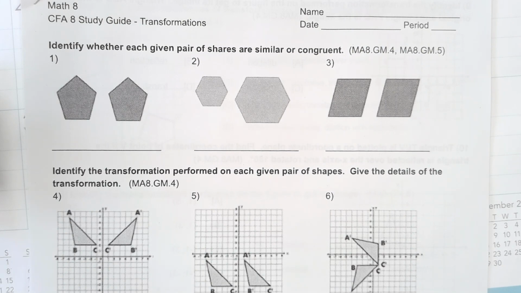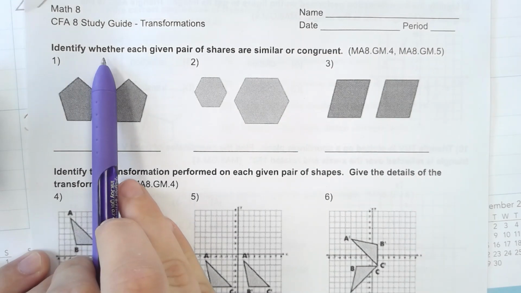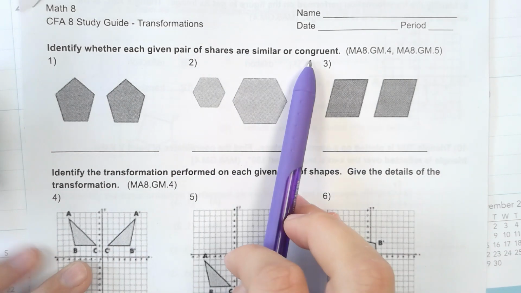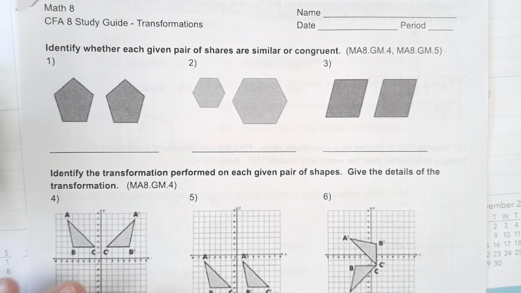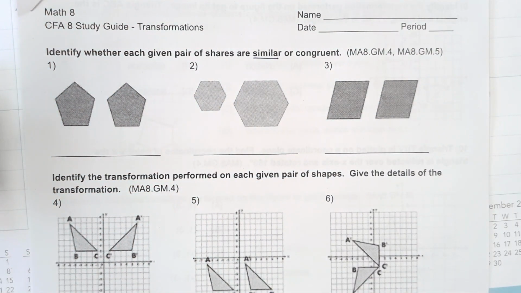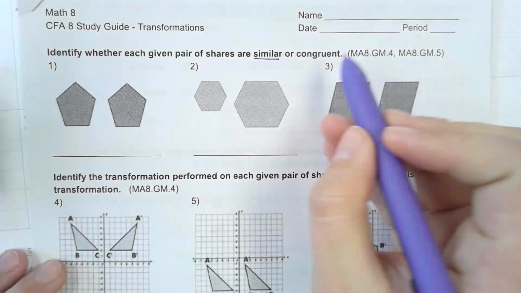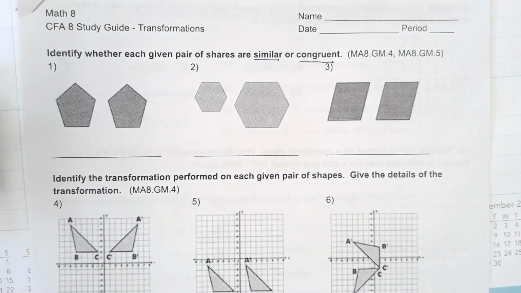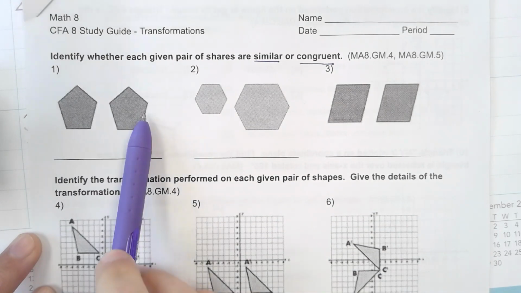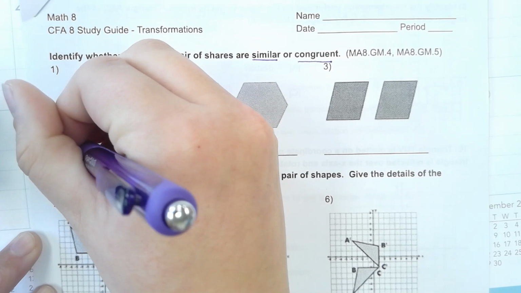So first thing it says, identify whether each pair of shapes are similar or congruent. If you guys remember, similar means that they are the same shape but different sizes, and congruent means that they are the same shape, same size. Okay, so look at number 1. Notice that we have same shape and same size, so that would be congruent.